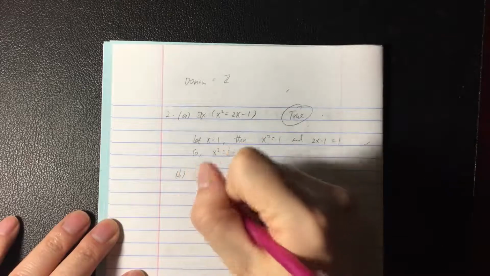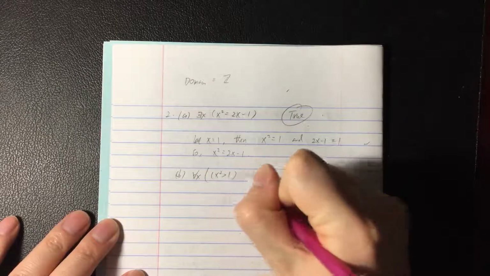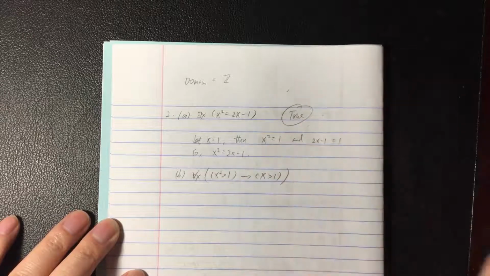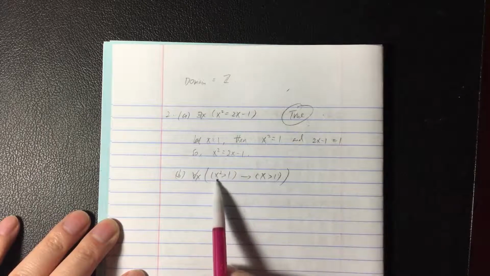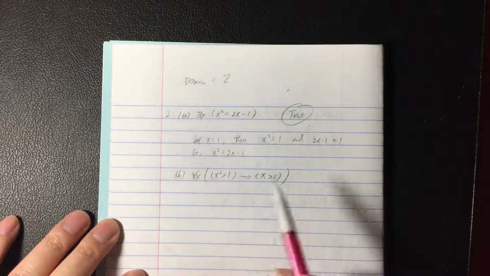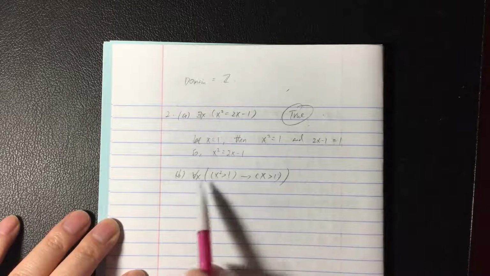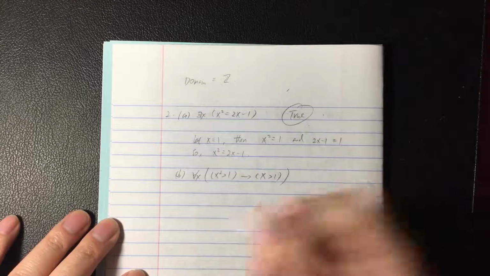Part B: for all x, x squared greater than 1 implies x greater than 1. Is this statement true? If x squared greater than 1 implies x greater than 1 is true for all x, then the statement is true. But if it's false for one x, the statement will be false. Let's try.